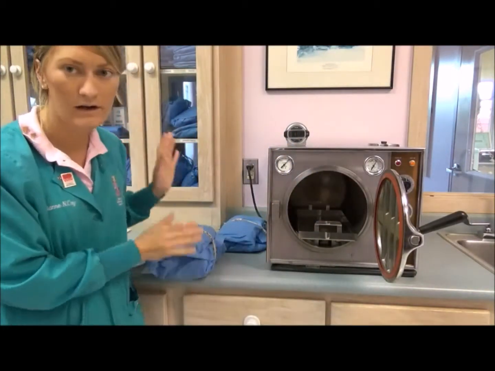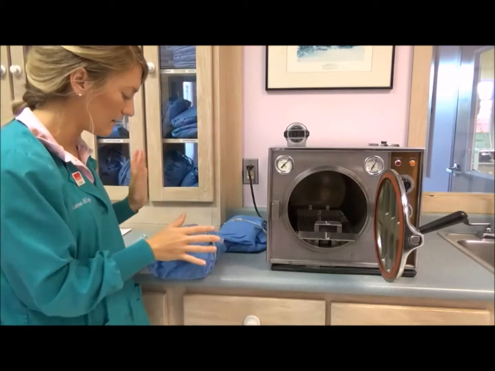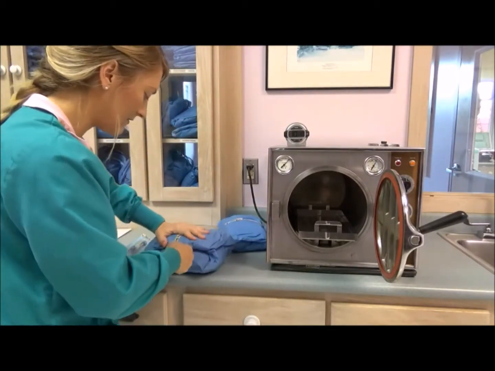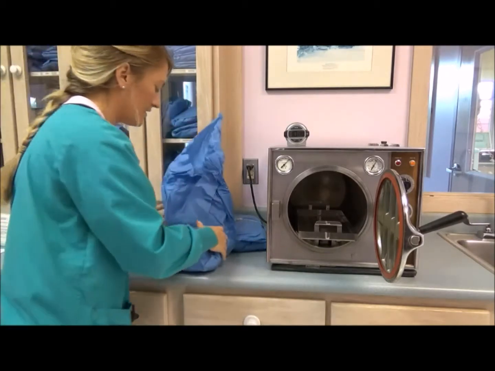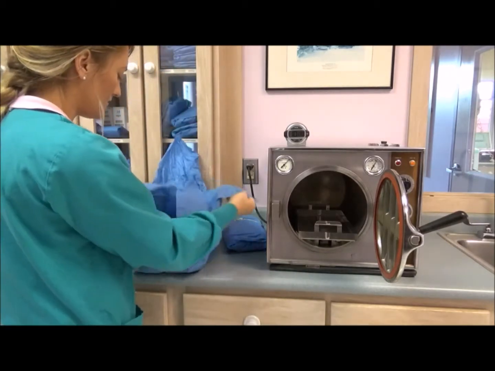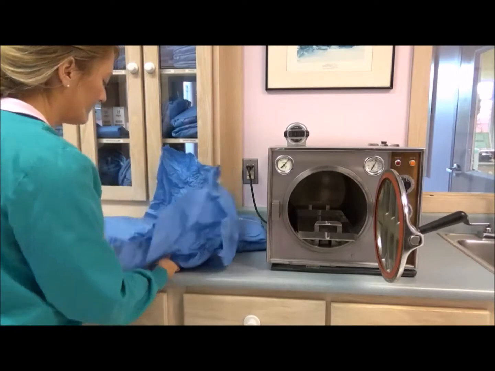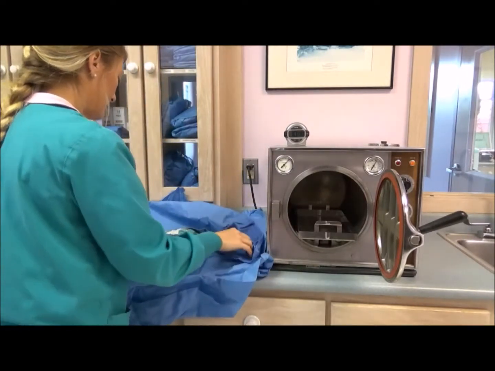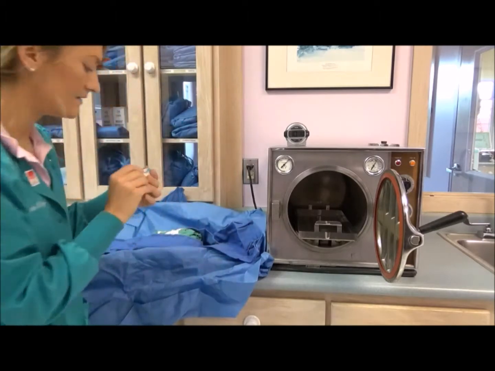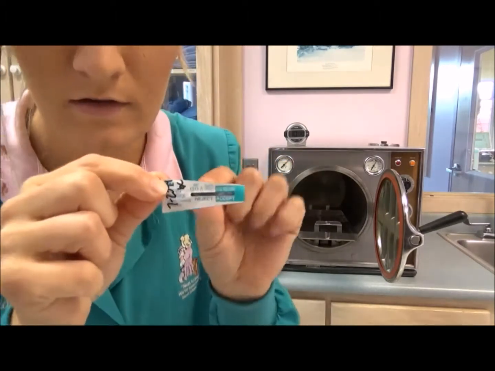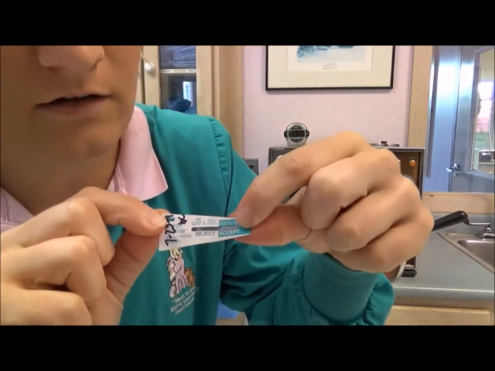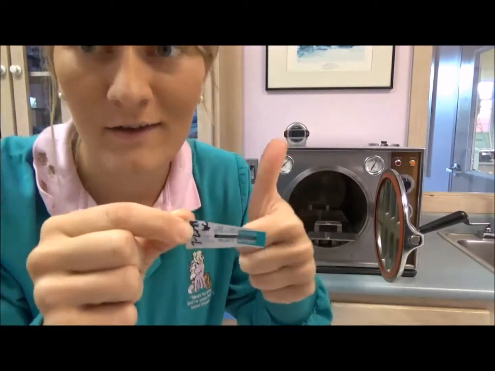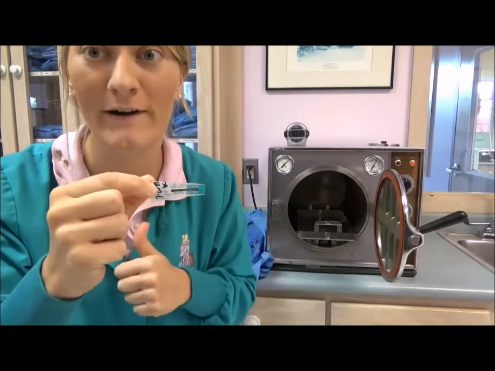But the surefire way to tell that the pack met proper sterility requirements would be to open the pack and check the steam indicator strip. So when you look at that strip, if the black mark reaches the acceptable portion, then that means that you met proper pack sterility requirements.